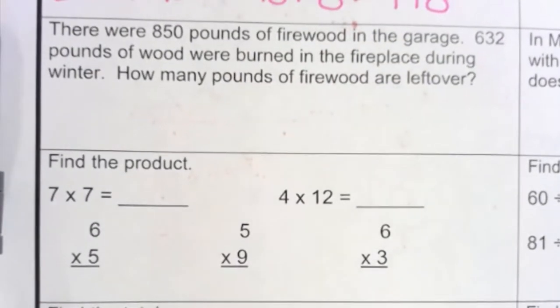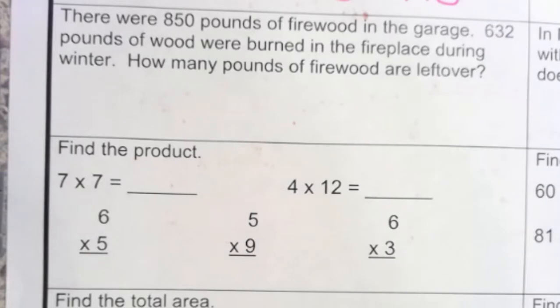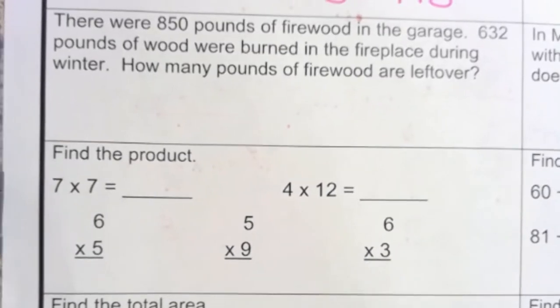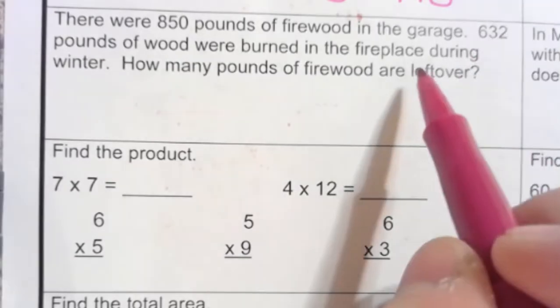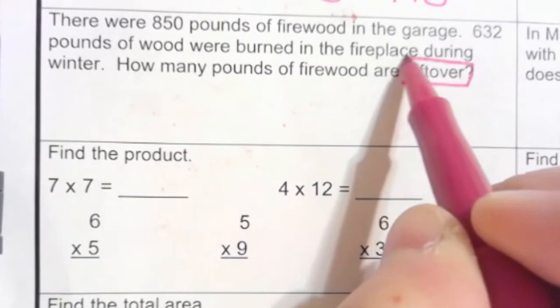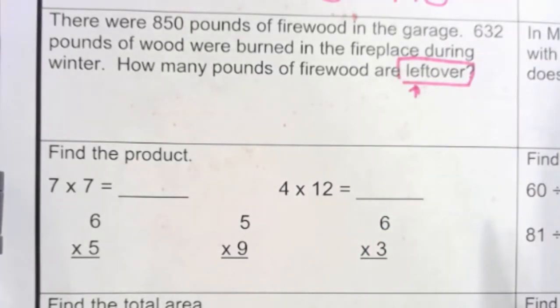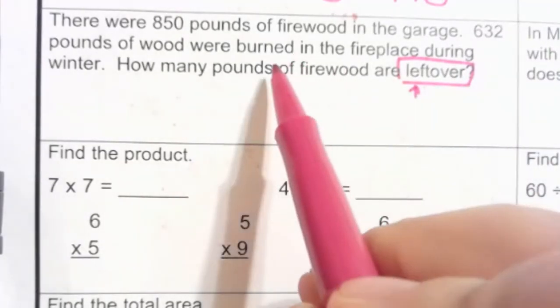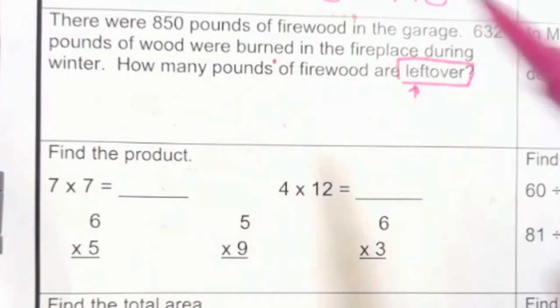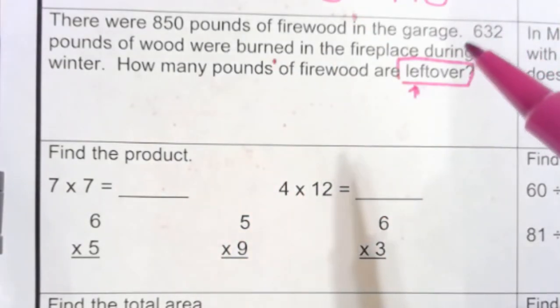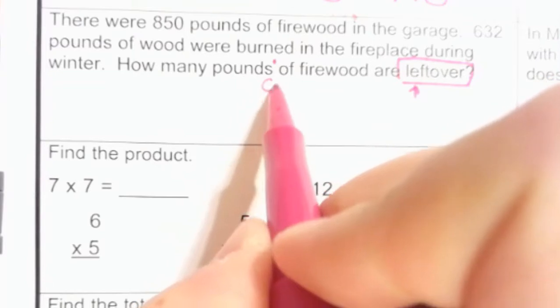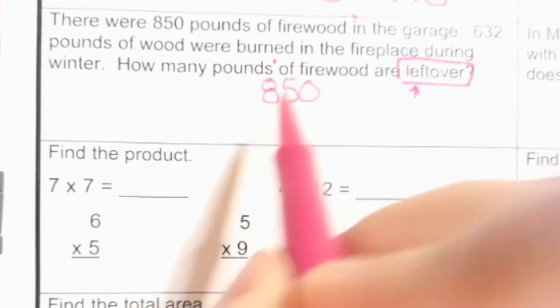Okay, there were 850 pounds of firewood in the garage. 632 pounds of wood were burned in the fireplace during winter. How many pounds of firewood are left over? Left over, left is the beginning of that word. And it seems like we're getting rid of them. When something burns, it goes away. I can't get it back. So it's getting smaller. We're taking away. There's a lot of clues there you can think.